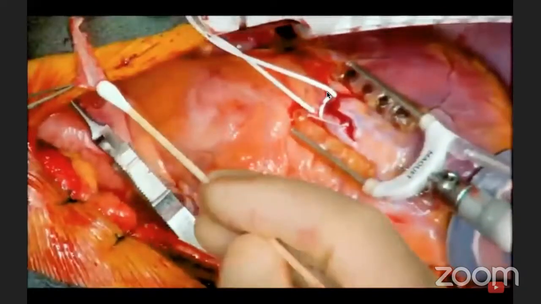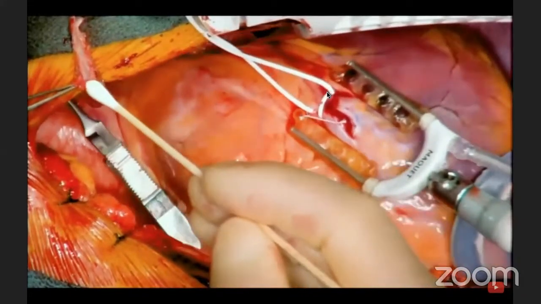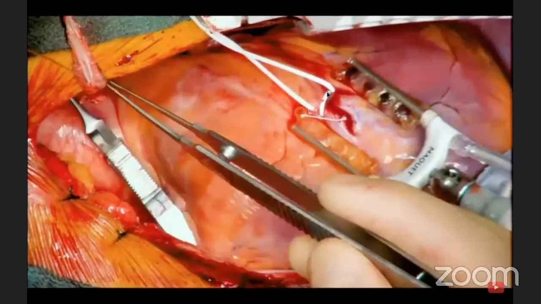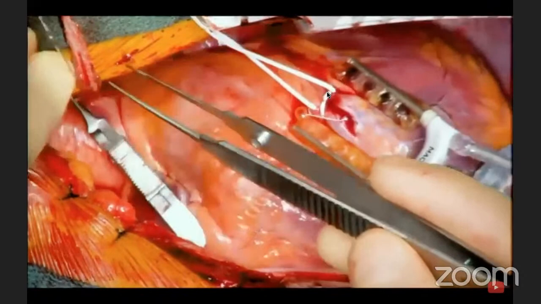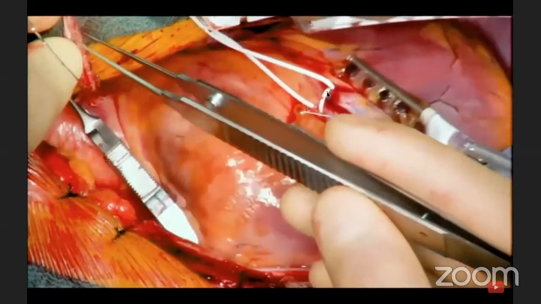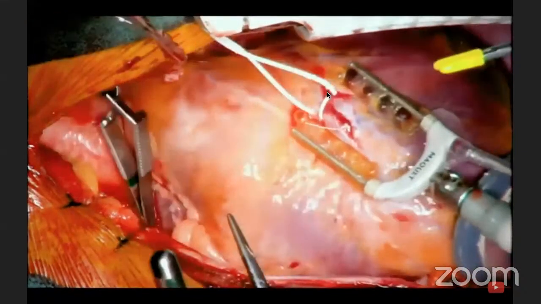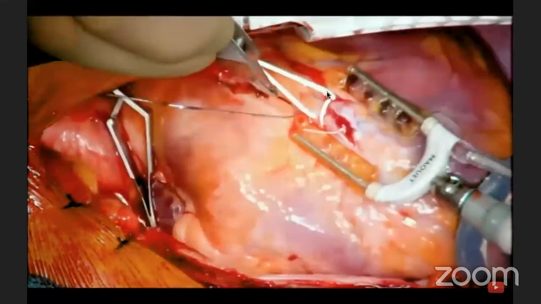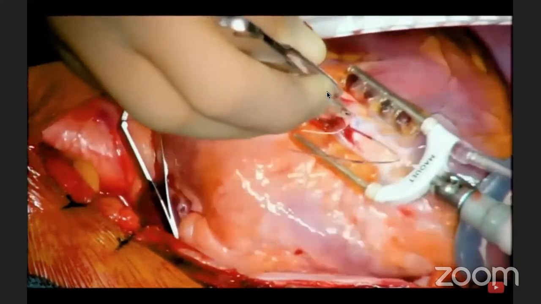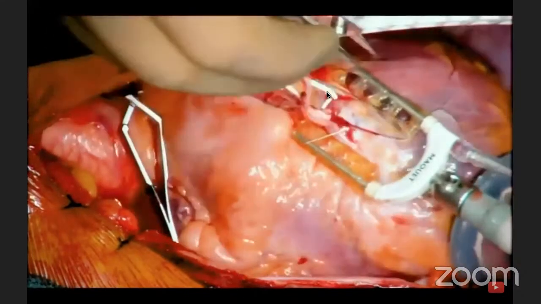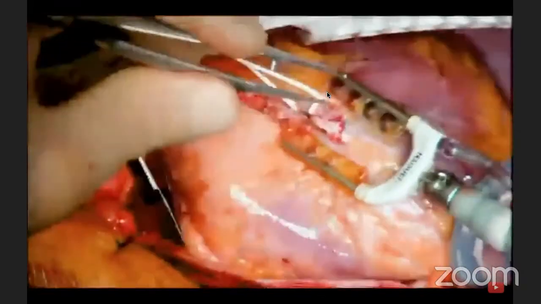The left internal mammary artery is then spatulated, and a micro-size epidural catheter is inserted to allow for better visualization during creation of our anastomosis between the LIMA and LAD. An end-to-side anastomosis is then constructed between the LIMA and LAD using an 8-0 Prolene suture. We continued our anastomosis.